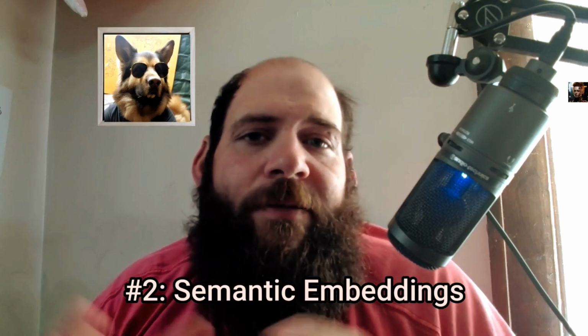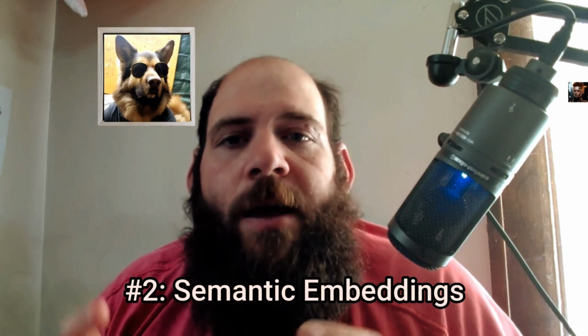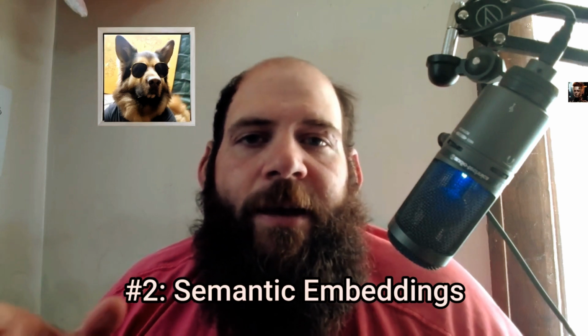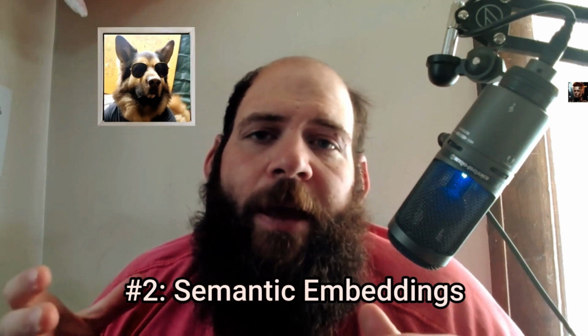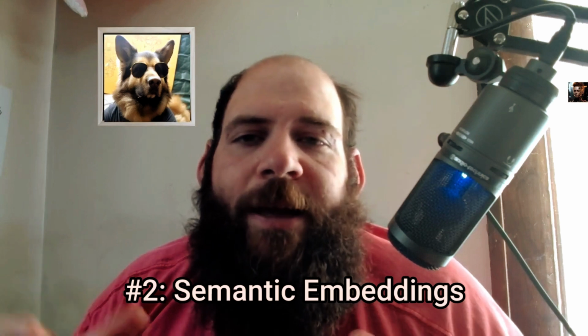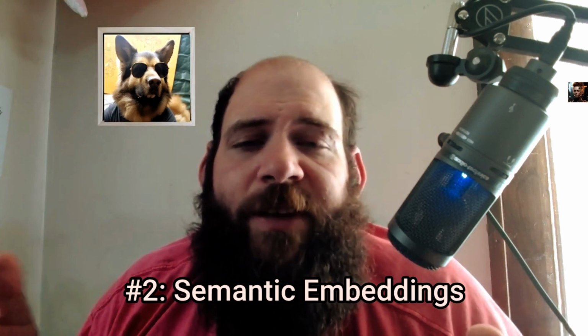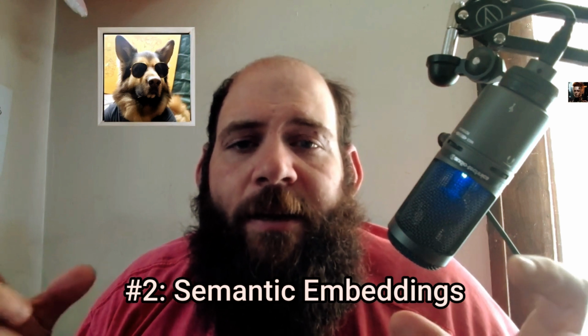So this is actually kind of the magic under the hood, how it all works. Basically, a semantic embedding is a long list of numbers that represent a piece of text. In terms of OpenAI, it's like 1536 numbers. So it's this giant vector, a super high dimensional space where it represents the meaning of this text.